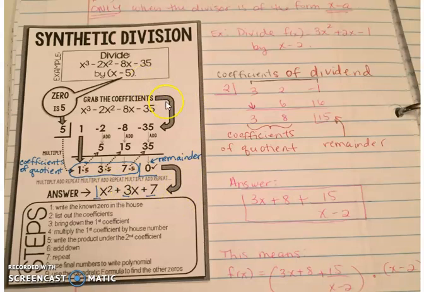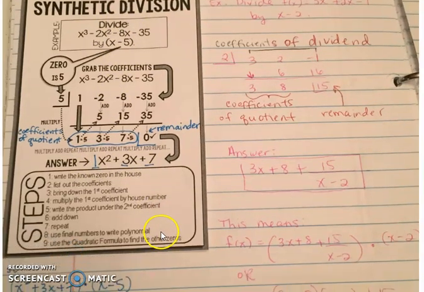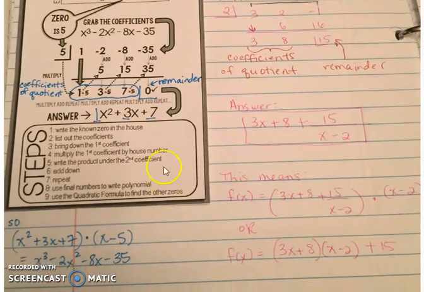If you use long division, and you can try it if you like, to divide this polynomial by x minus 5, this is the answer you'll get: x squared plus 3x plus 7. So since this is your quotient, if you multiply that by the divisor, using foiling or distributing, you will end up back with the original polynomial you began with. If there was a remainder, you would add it to make sure that you got back the original.